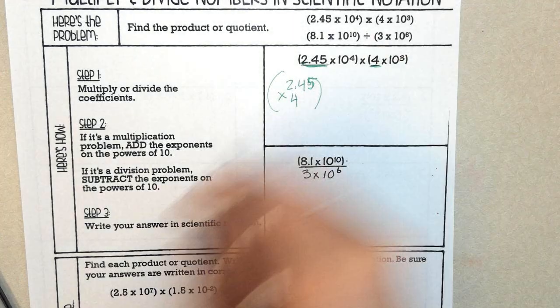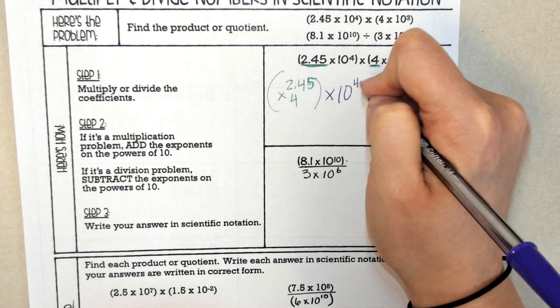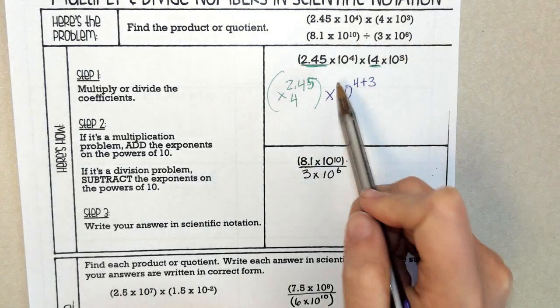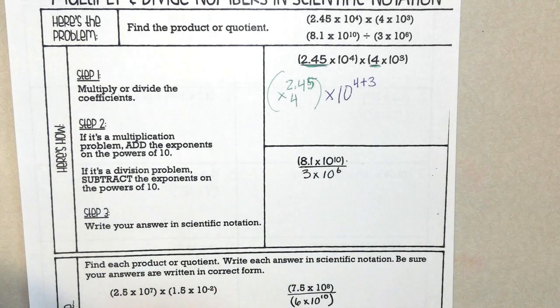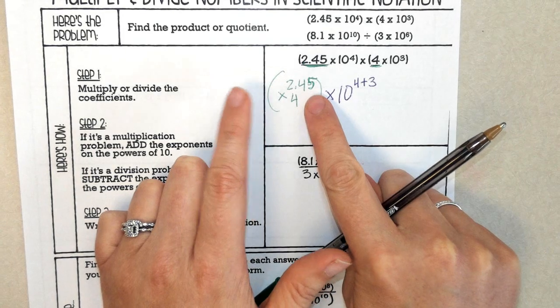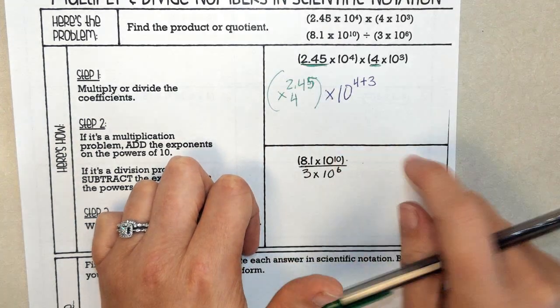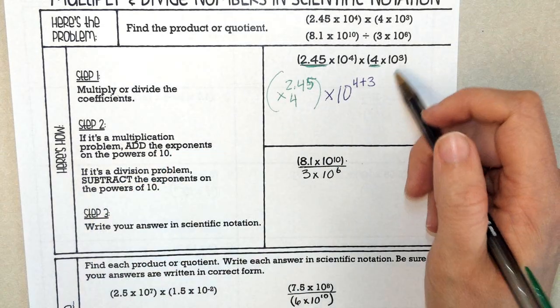And then I'm going to keep my base, add my exponents. This is the work that I would expect to see. Okay, so if I multiply those together, and if you want to write them side by side, that's fine. You're just going to see me writing them up and down when we get to adding and subtracting. So that's why I wrote them next to each other.